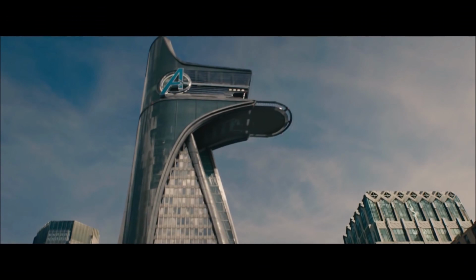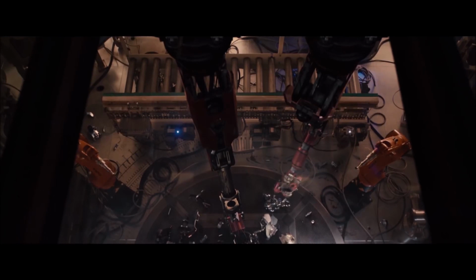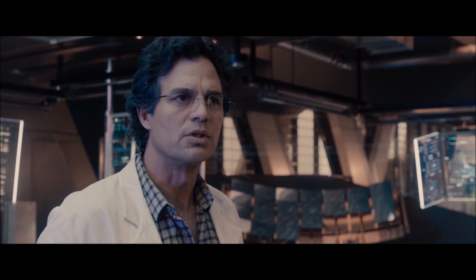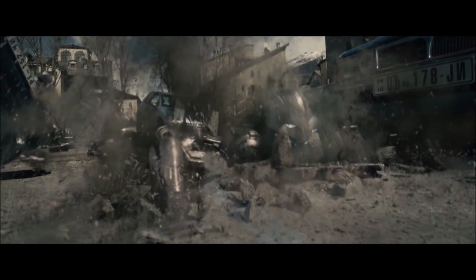Where Avengers introduced the group and established the team, Age of Ultron focused mainly on developing their character and showing the repercussions of their actions. There's a ton of Easter eggs in the movie and certain elements that set up things which wouldn't pay off till much later in the saga.